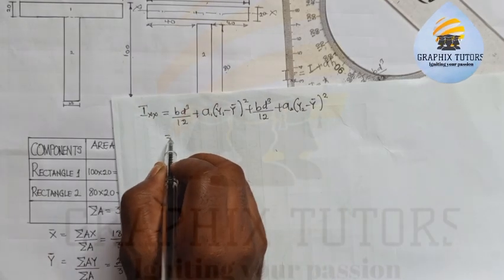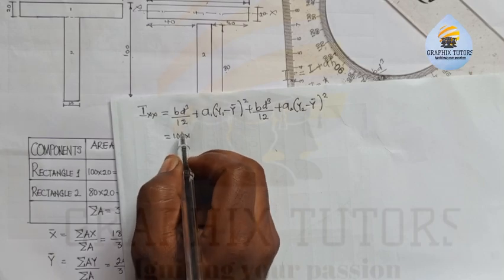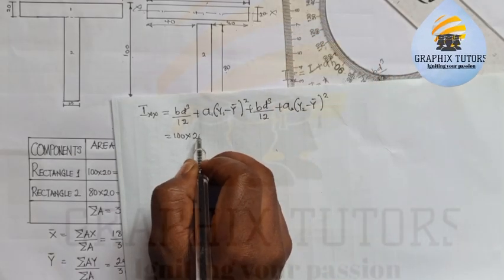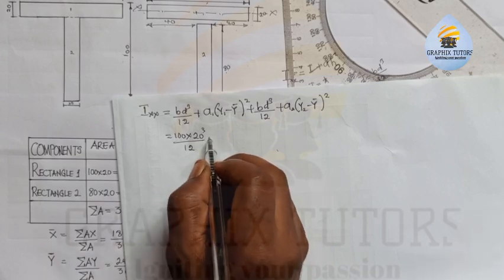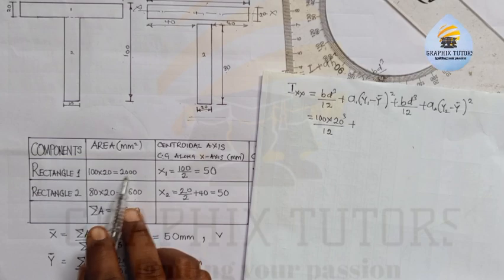So I'm going to have 100 multiplied by D, the depth, which is 20 all cubed, all over 12, plus the A1 from here, which is area 1, which is 2000.